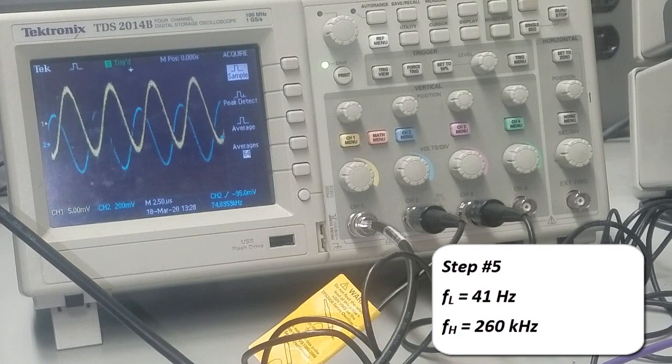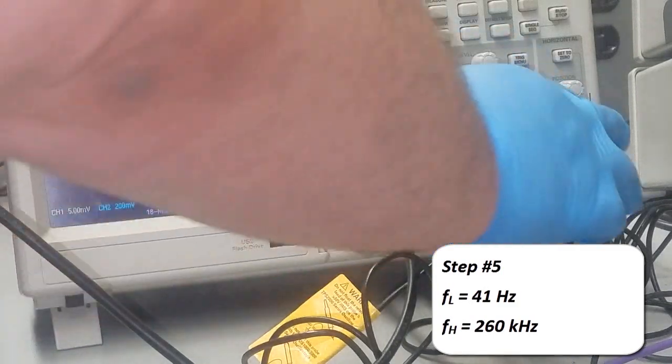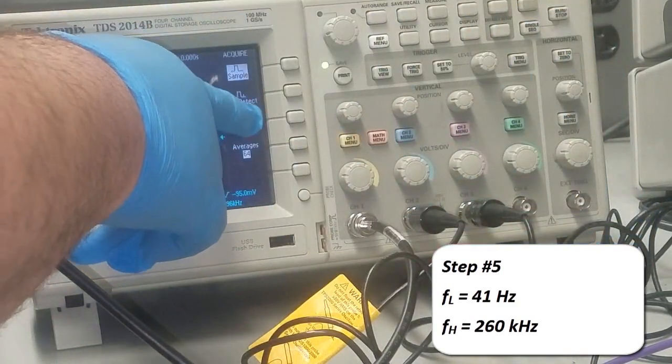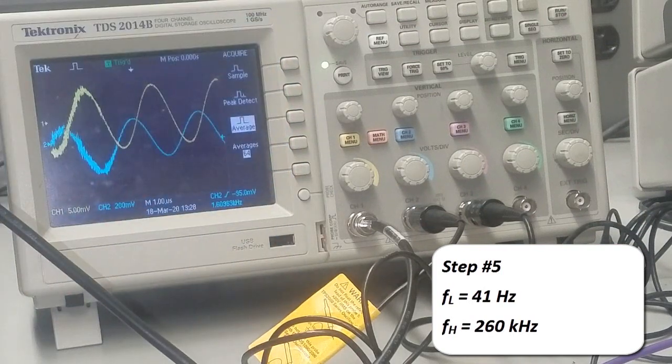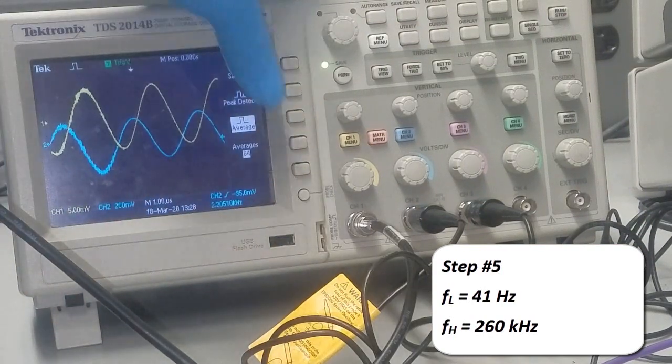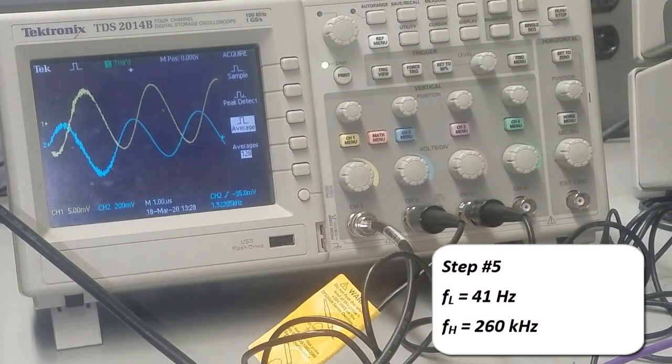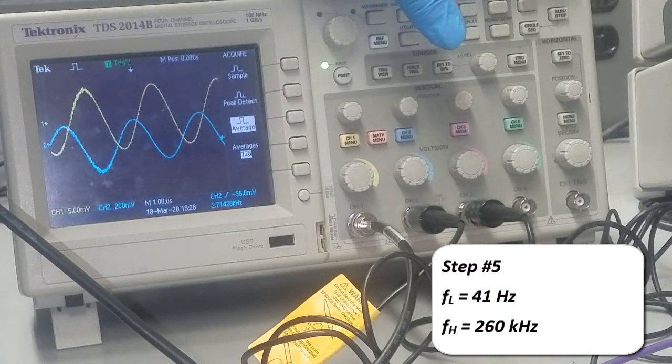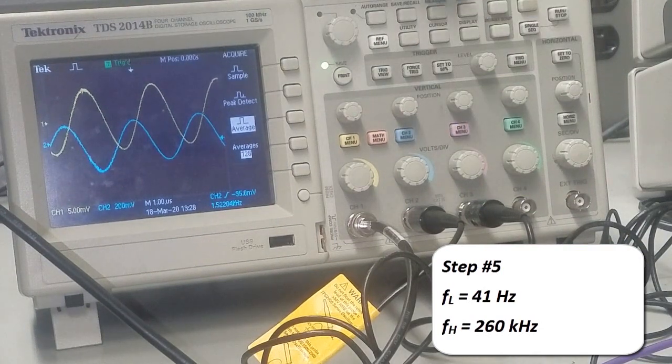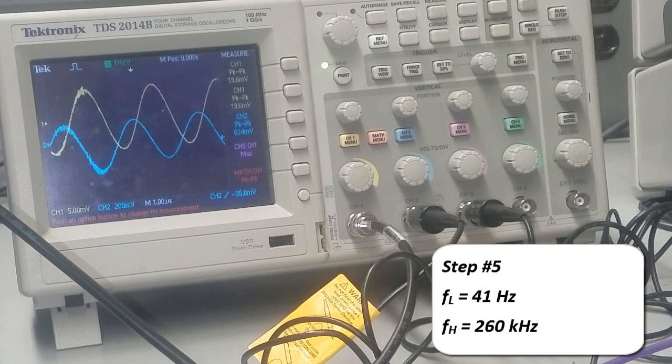In fact, let me write it down, 260 kilohertz. That's exactly 260. And you can see that we have some noise. I'm going to do average, and let's increase the average to 160 samples. That's a better average. It takes some time to clean it. And now we're going to do measure. And you can see that this is roughly around 70% of the volt per volt gain, more or less.